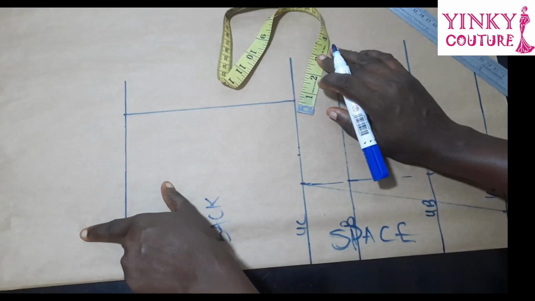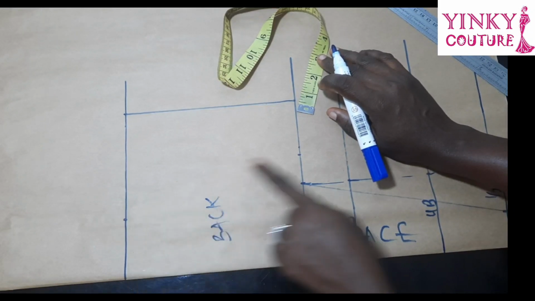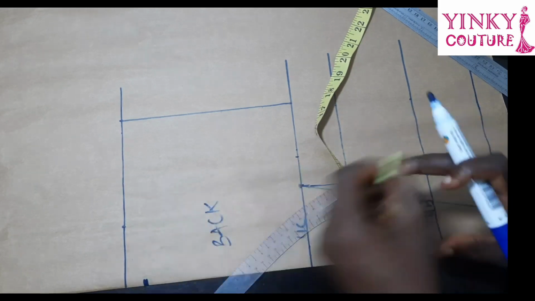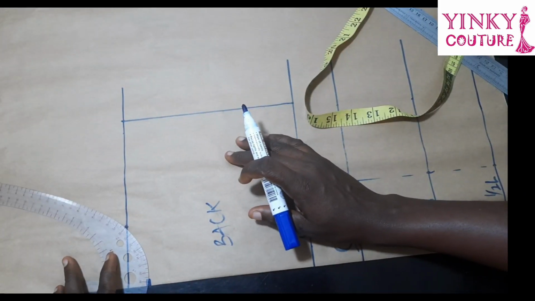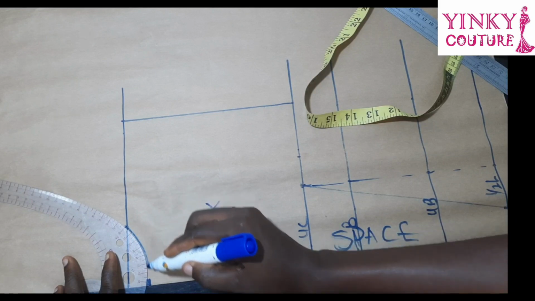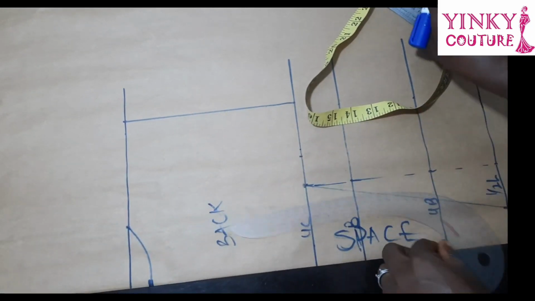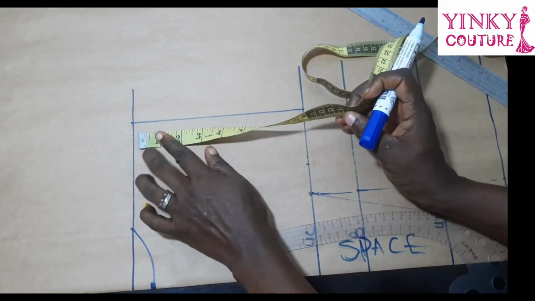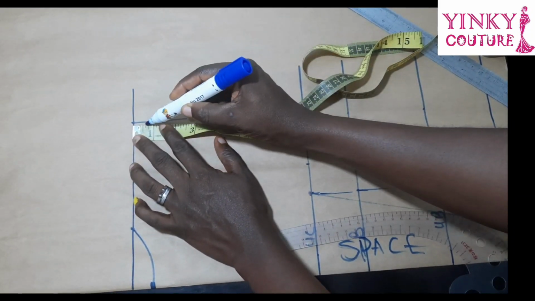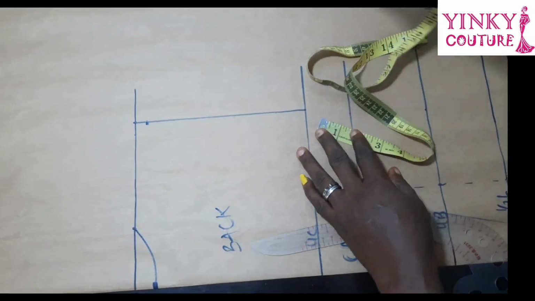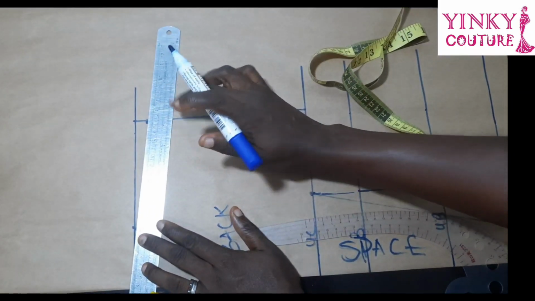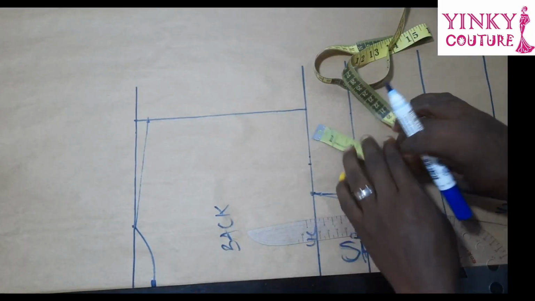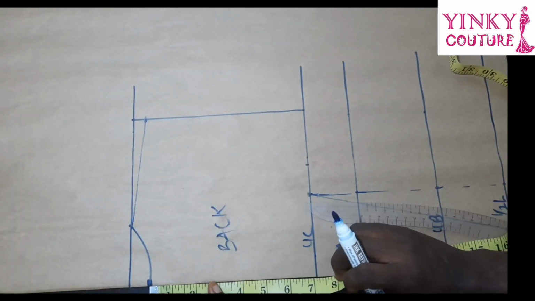And here, we took 2.5 also from the corner of the armhole. So then here you take 1 inch. 1 inch is the neck depth. So 2.5 by 1 inch is the neck width and the neck depth. So here you're going to mark 3 and a half. 3/4 of an inch is for the shoulder slope. So I'll just connect the shoulder slope like so. What you did for the front is what you're going to repeat for the back.